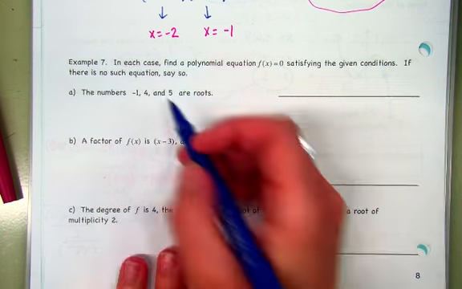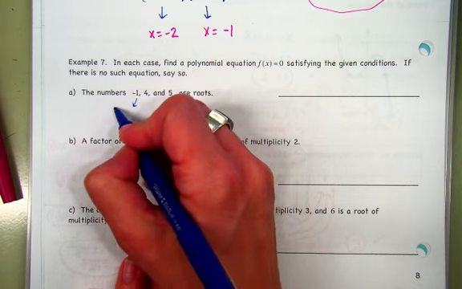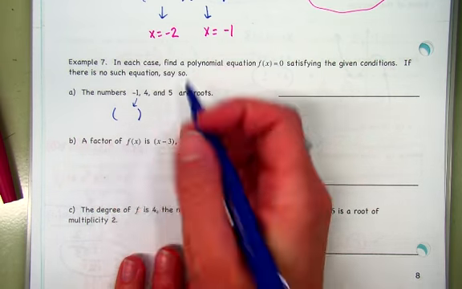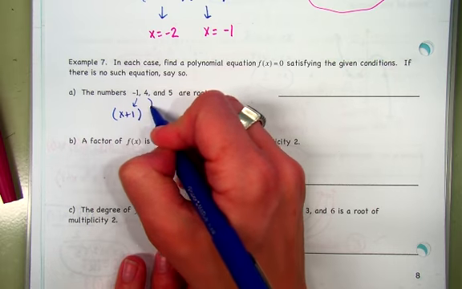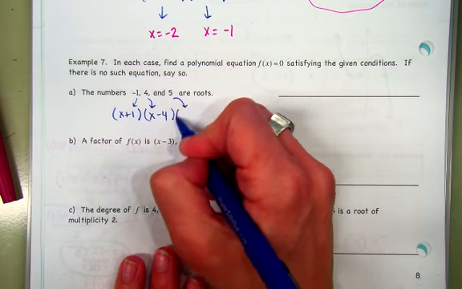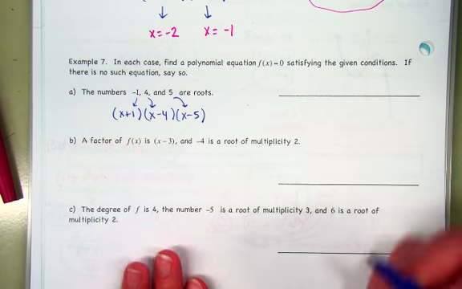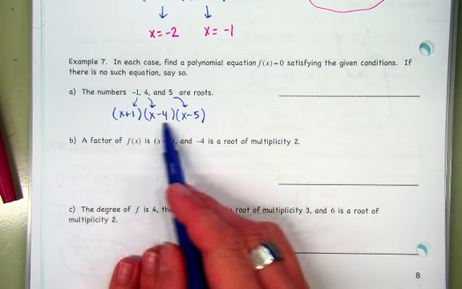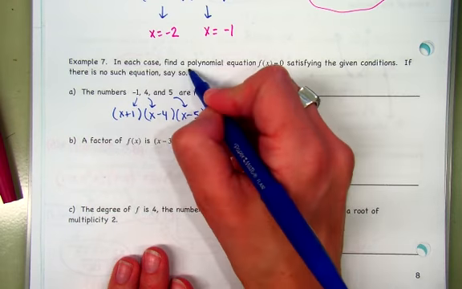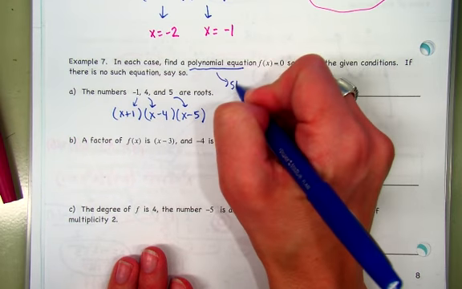So how could I write that as a polynomial? Well, could I write each of these as a factor first? So what would be the factor that negative 1 came from? X plus 1. What would be the factor that 4 came from? X minus 4. And then the factor would be x minus 5. Now, if they ask you to leave it in factored form, that's fine. But usually if they're asking you for a polynomial, then they're going to want it in standard form.